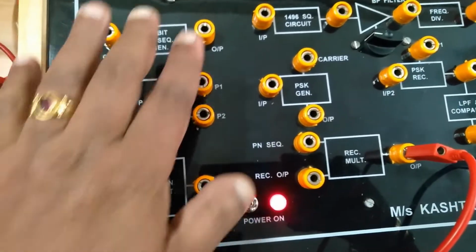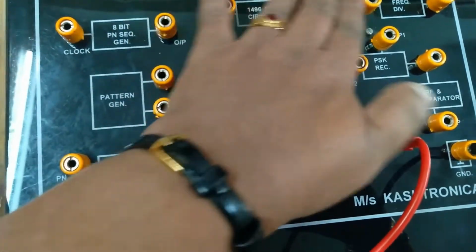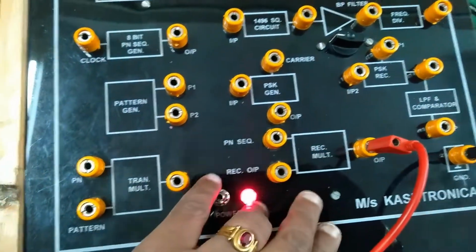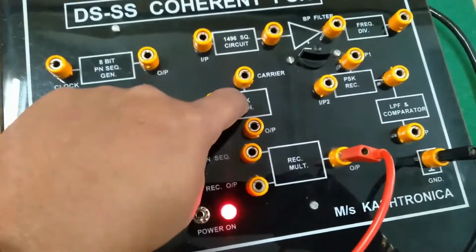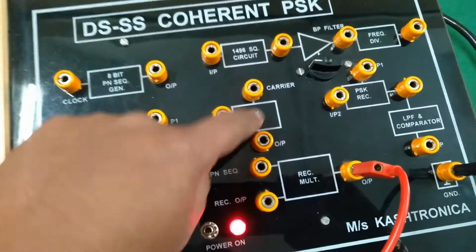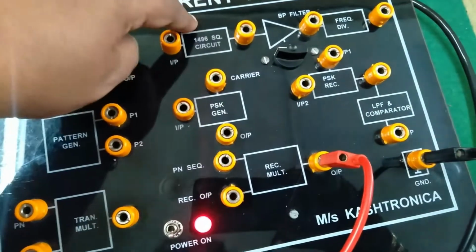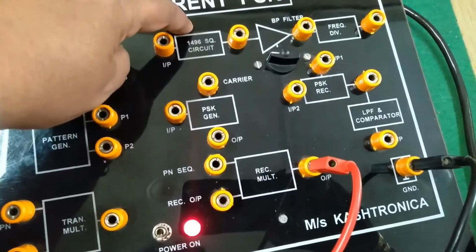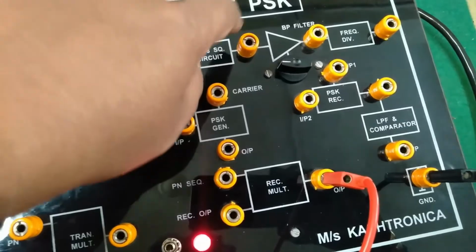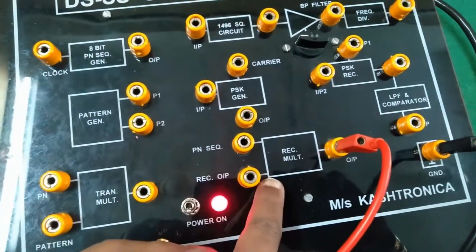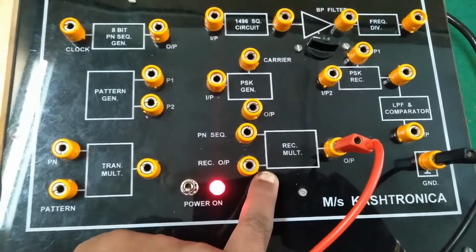Till here it is the modulator part, and this part gives you the demodulator part. So you can say 1, 2, 3, 4 are the modulator blocks, while this is the demodulator section. This is again a carrier recovery circuit which is used in the demodulator. So this block and this block comprise the demodulator section.